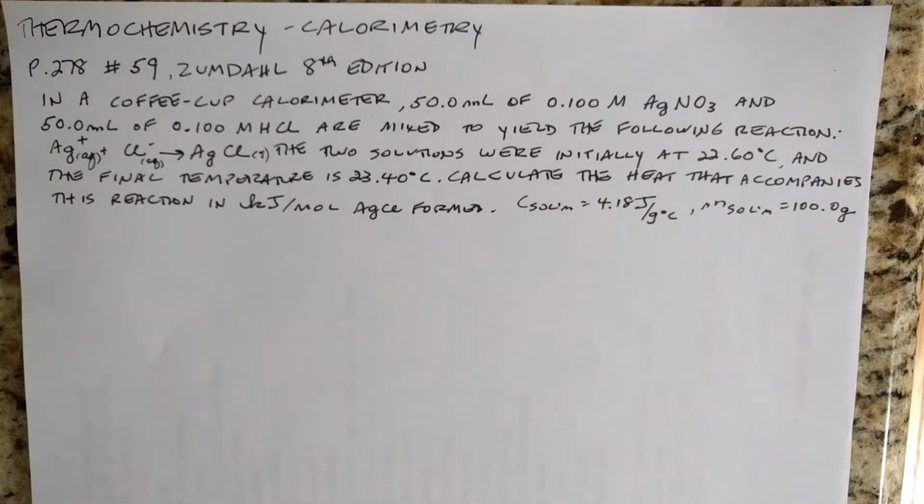In a coffee cup calorimeter, 50.0 milliliters of 0.100 molar AgNO3 and 50.0 milliliters of 0.100 molar HCl are mixed to yield the following reaction: Ag+ (aq) plus Cl- (aq) yields AgCl (solid). The two solutions were initially at 22.60 degrees C, and the final temperature is 23.40 degrees C. Calculate the heat that accompanies this reaction in kilojoules per mole of AgCl formed.